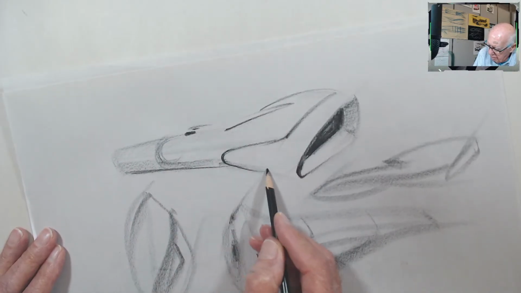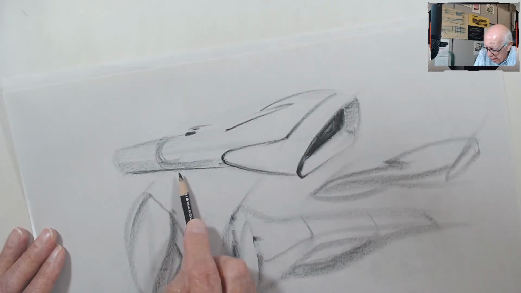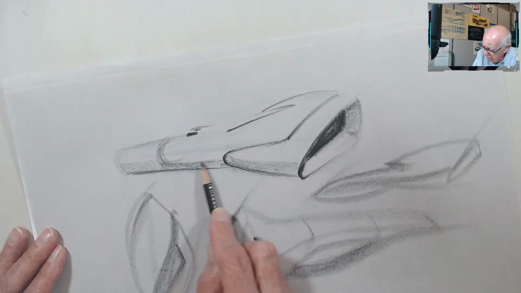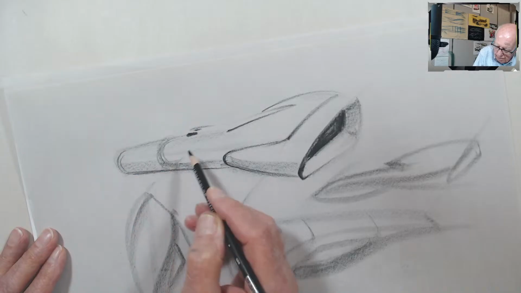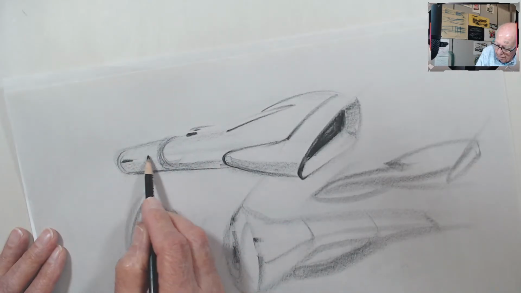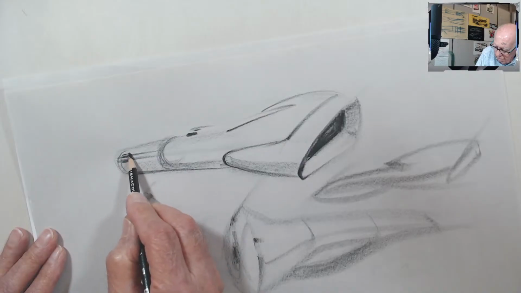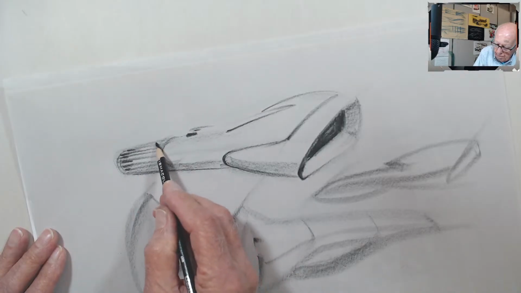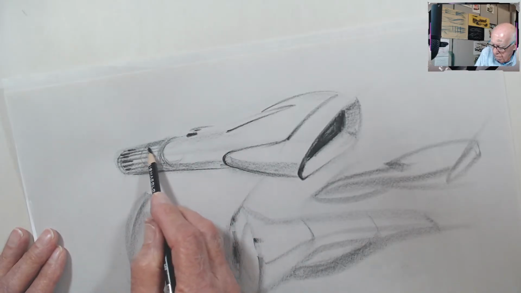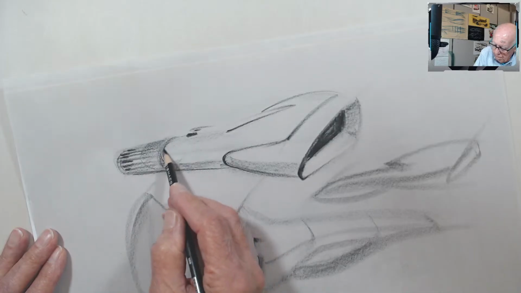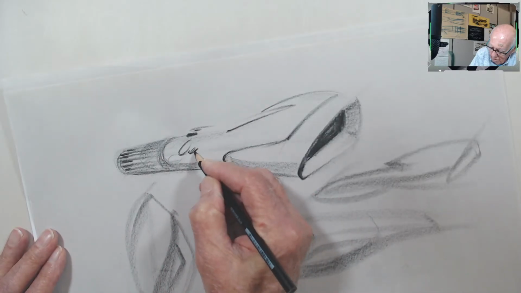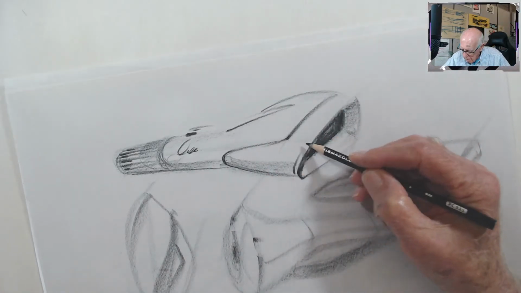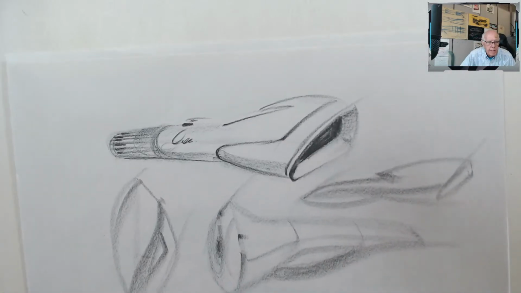Hot spot, shape, bring that form right through. And there you are. That's how you put that together.